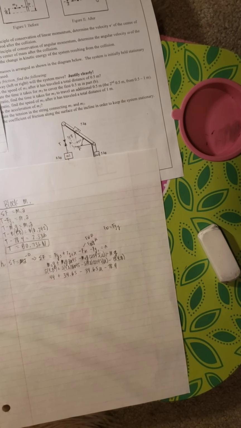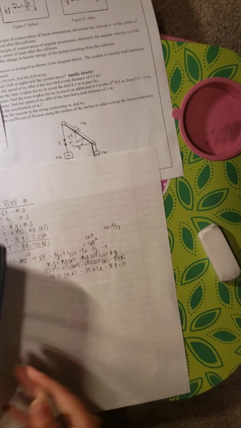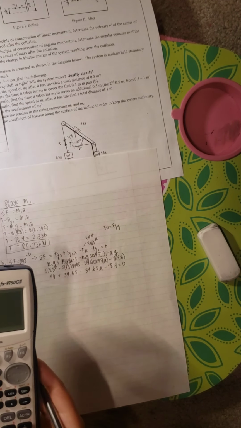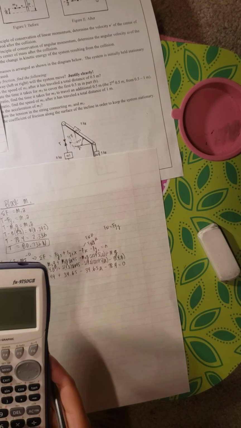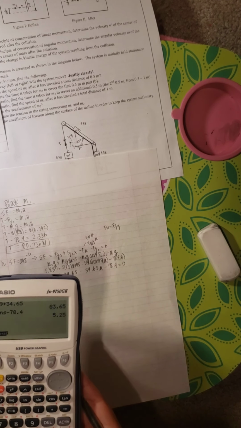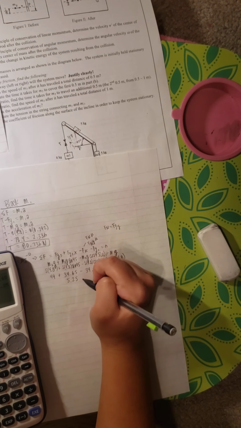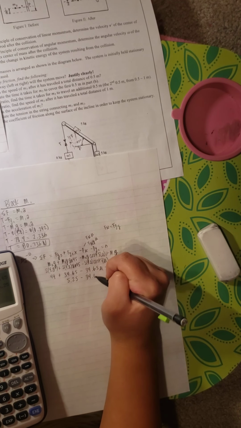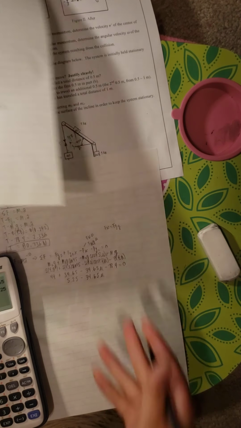So what we can do now is combine everything. So 49 plus 34.65 minus 78.4. And again, we are kind of repeating this. I guess you could have started from there, but it's best to show all your work.